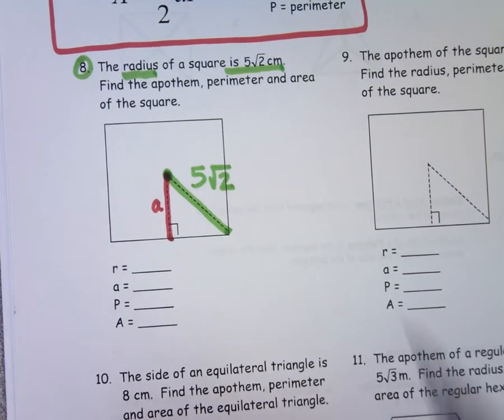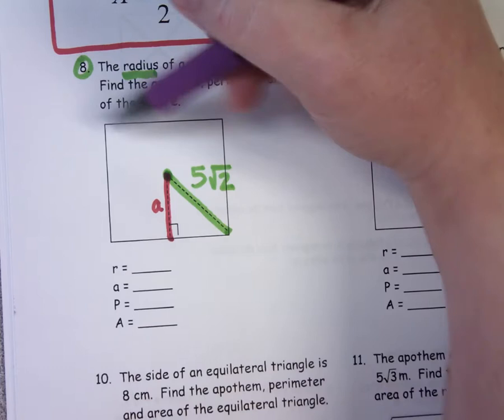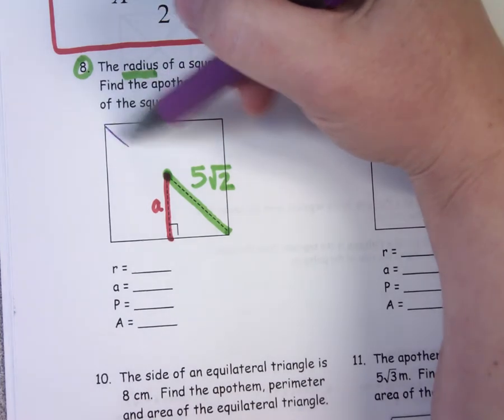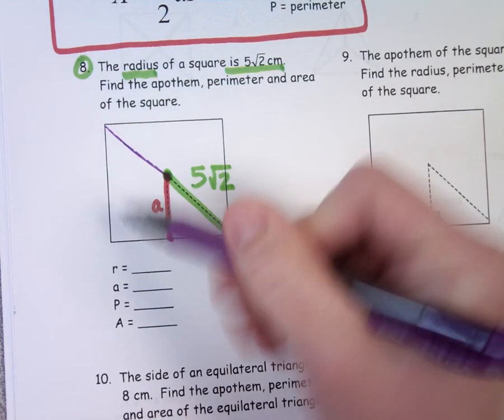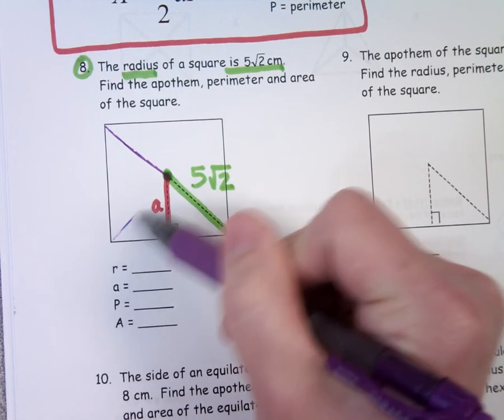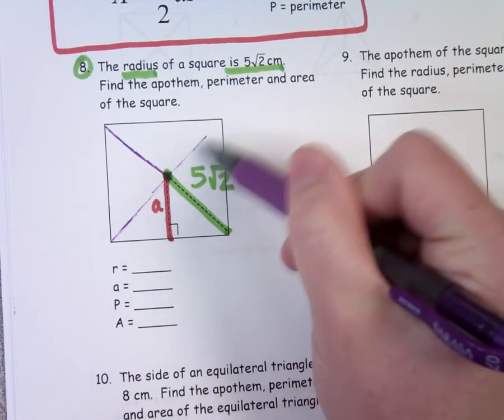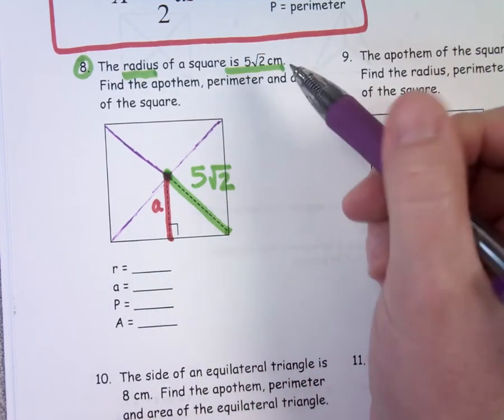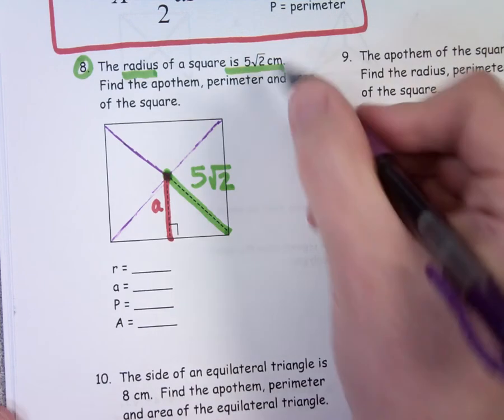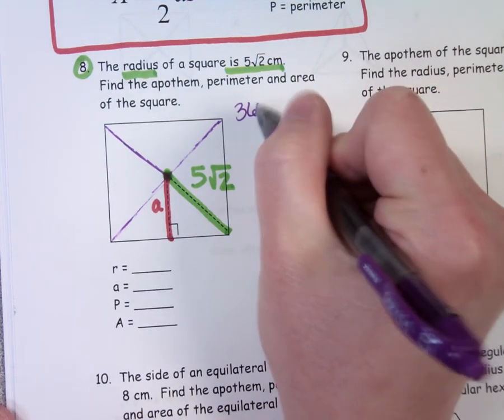Okay, let's see what we can do here. First of all, if I want to find my central angles, I'm going to draw these 2 diagonals in, and it creates our 4 central angles. Since a square has 4 sides, it has 4 central angles.